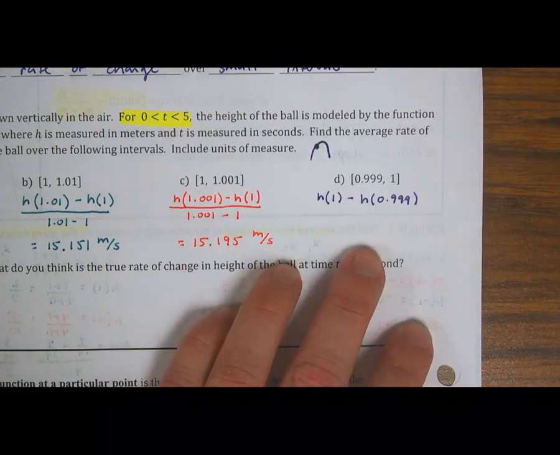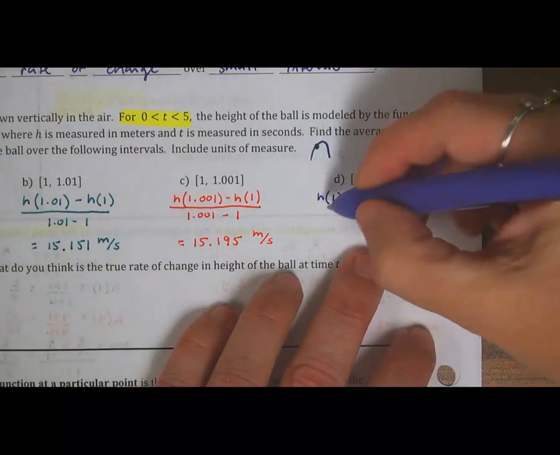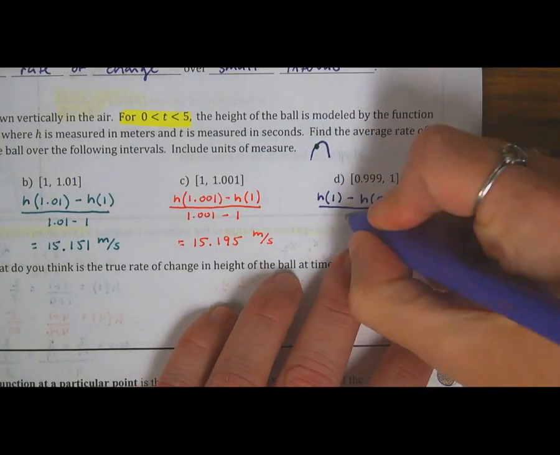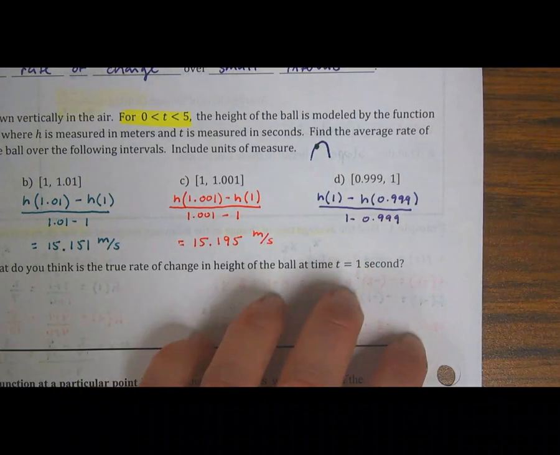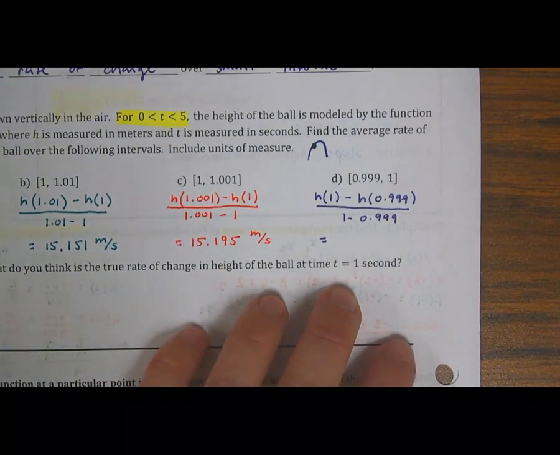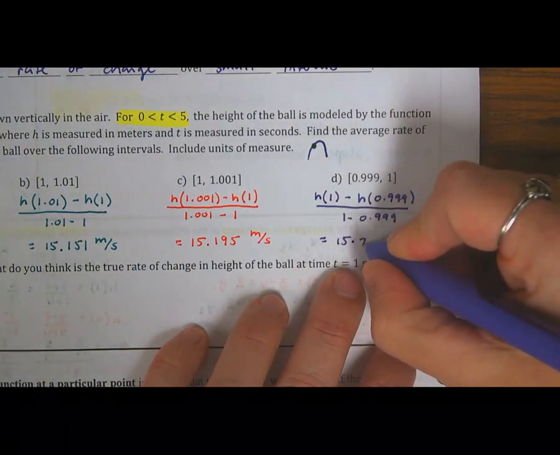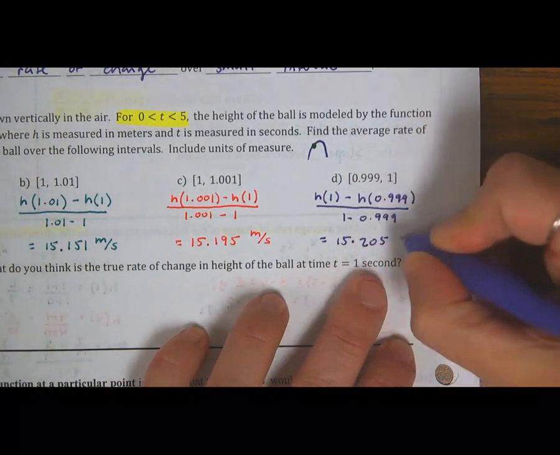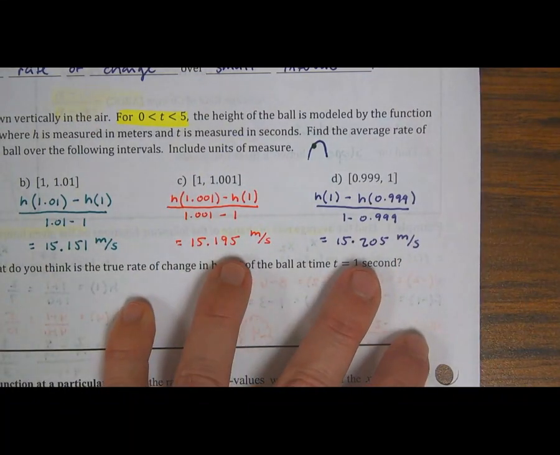It's still a 1,000th of a second difference over 1 minus 0.999. What you would end up with there is 15.205 meters per second. Still very, very close to what we've been getting.